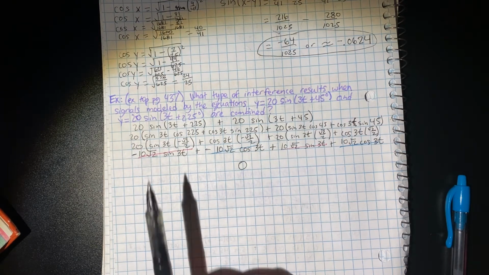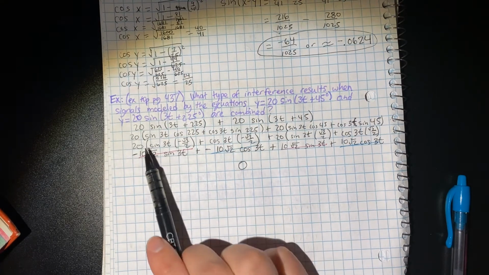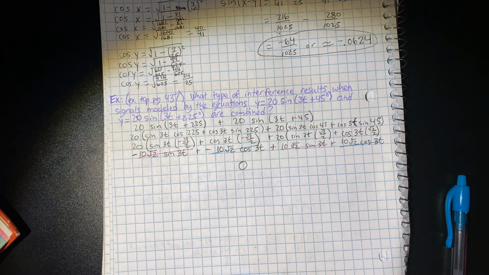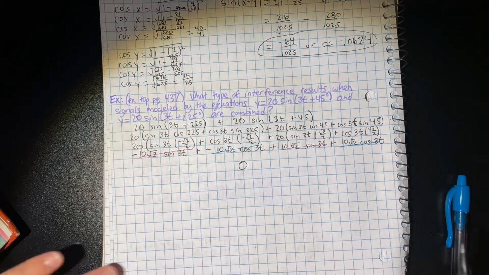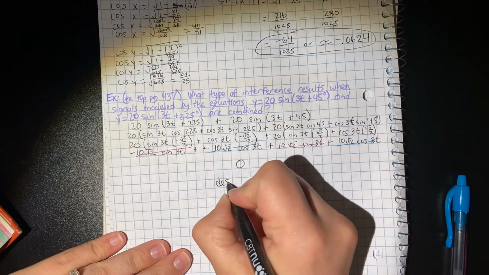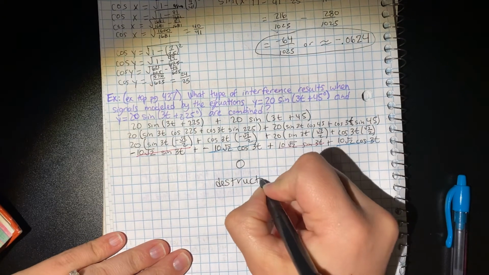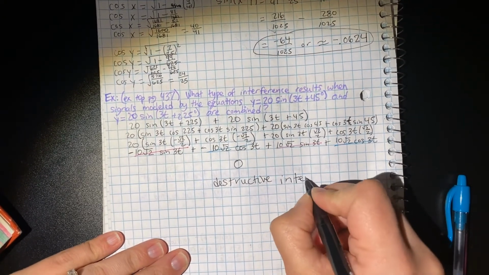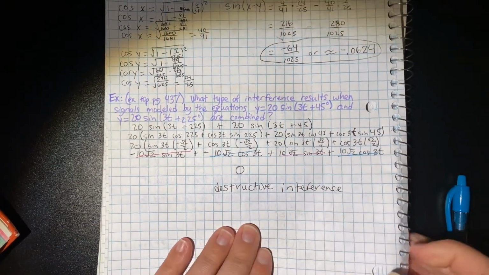So the amplitude of our components were 20, because remember that's an amplitude out in front. And our answer was 0. So is it greater or less than this? It's less, which if we look, that's a destructive. So this is called destructive interference in this situation. Because actually what happens is our two waves are canceling each other out. Okay, kind of interesting.